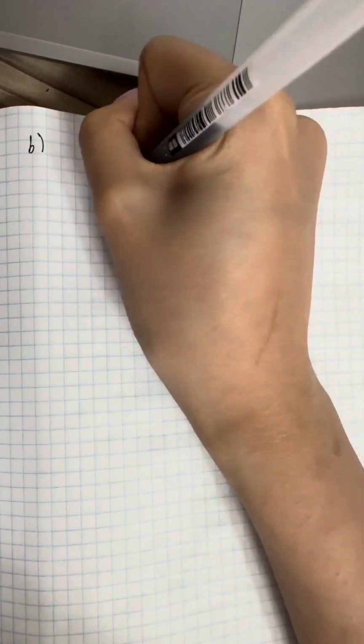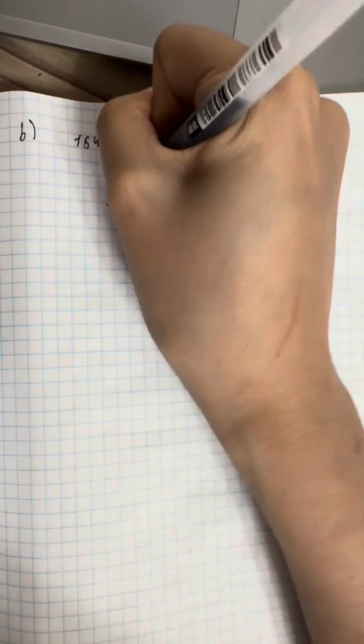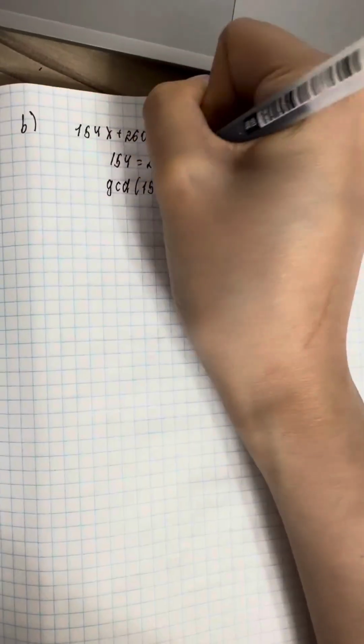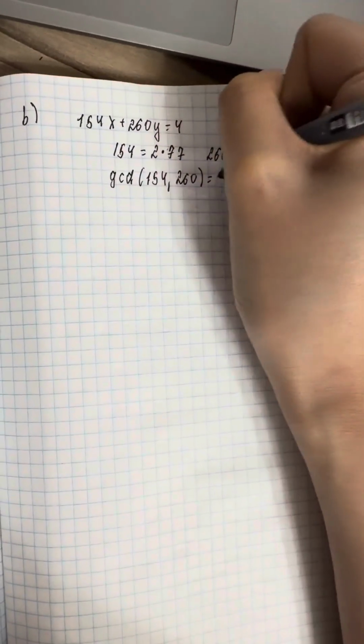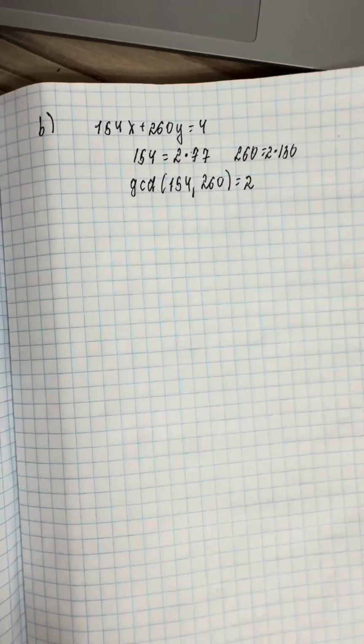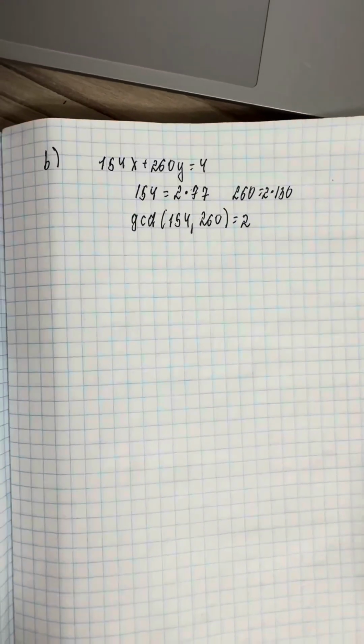And the greatest common divisor of these coefficients is equal to 2. And now I check whether 2 divides 4, and yes, it does, so an integer solution exists.